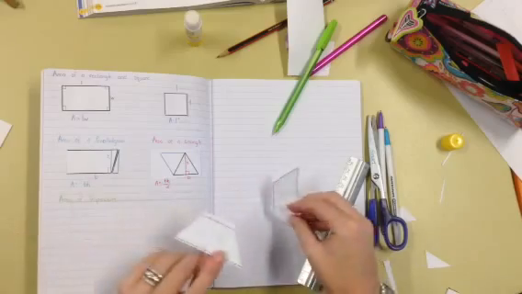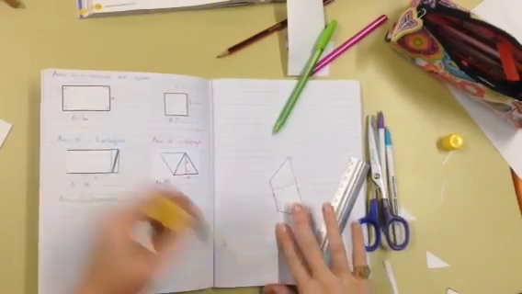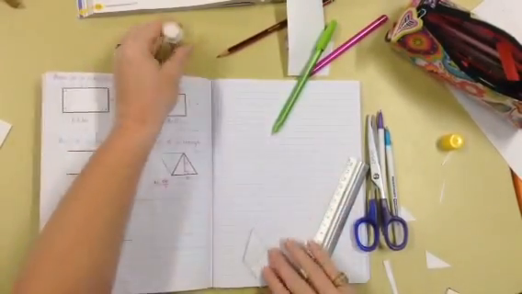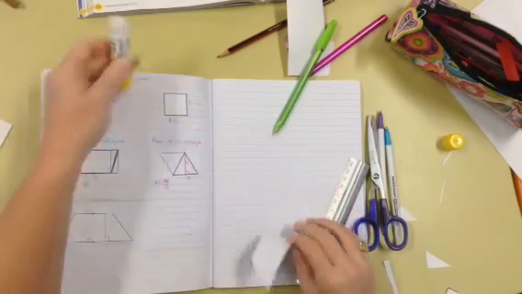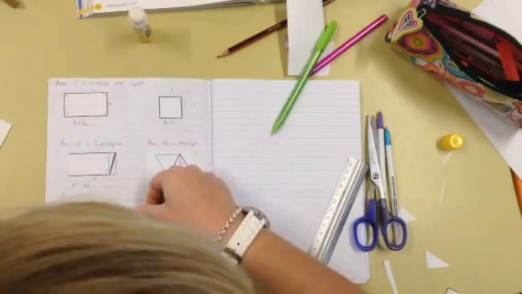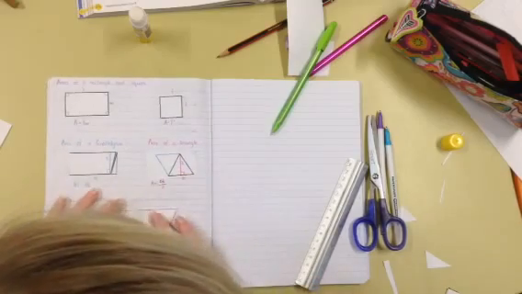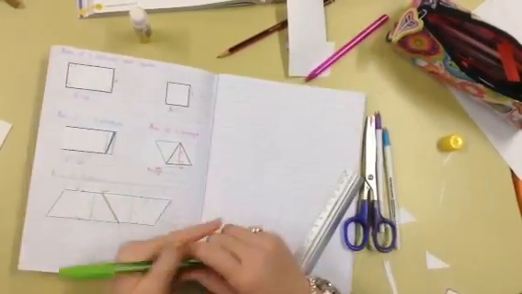Okay, so let's have a look. Let's stick this in. Okay, so we stick the one in that way. We stick the other one in upside down. It's just to show us why we're getting that specific shape. Okay, now try and make it as good as you can. It is a bit difficult. Okay, so not a very nice parallelogram.